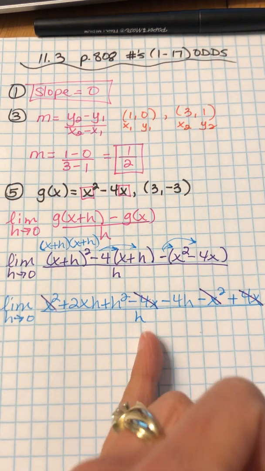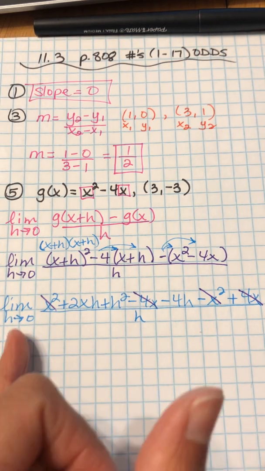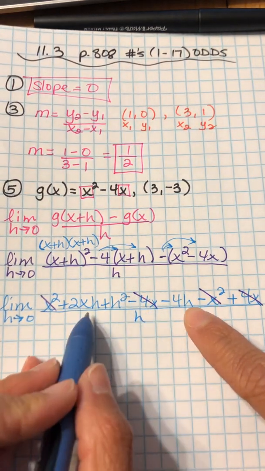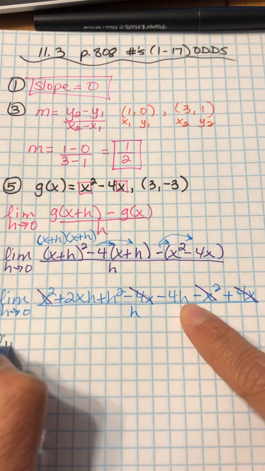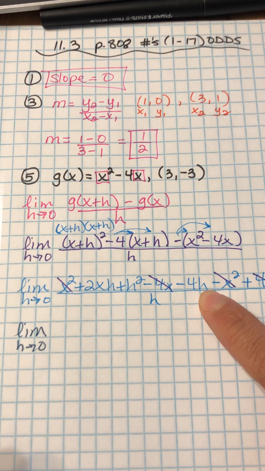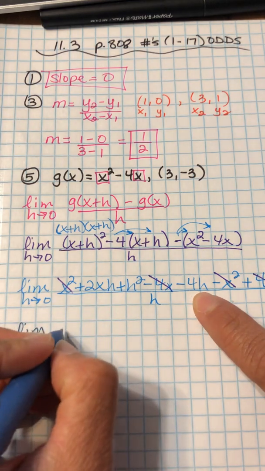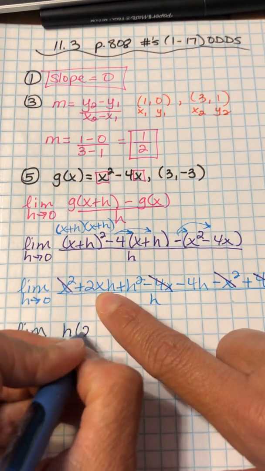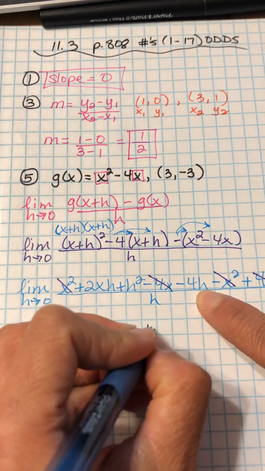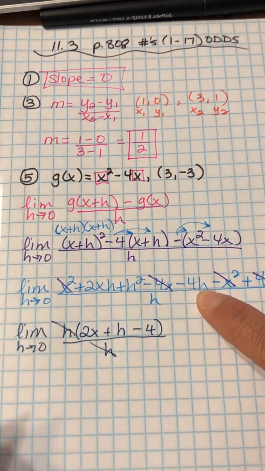The idea is to get that h out of the denominator, we need it to cancel because when we plug in a 0, it makes it undefined. So since all three of these terms have an h in common, we can factor out an h. So we're going to have the limit as h approaches 0 because we have to keep writing the limit until we plug in numbers. All right, and let's factor out an h. If I divide out an h, I will have a 2x left in this term, an h left in that term, and a -4 left in that third term. All over h. H's cancel.